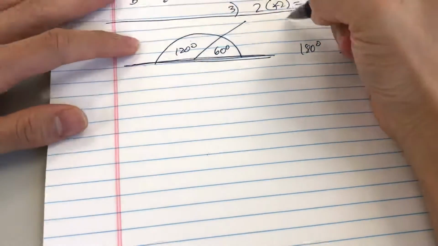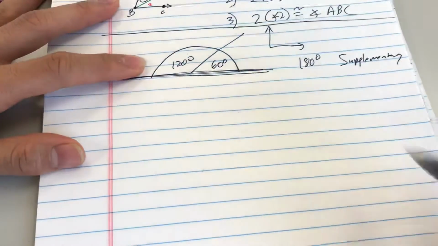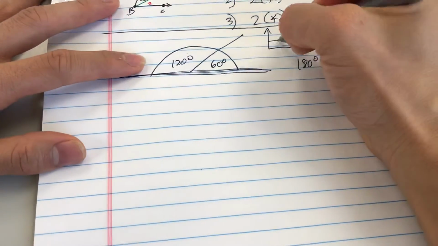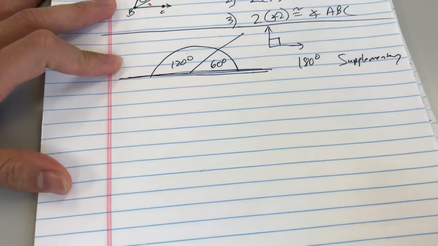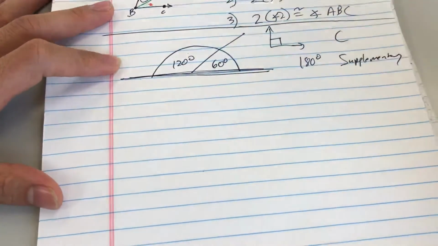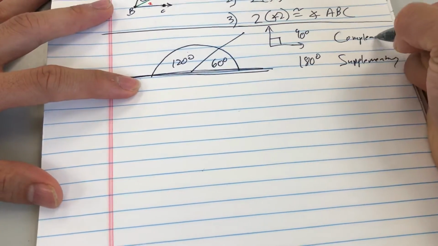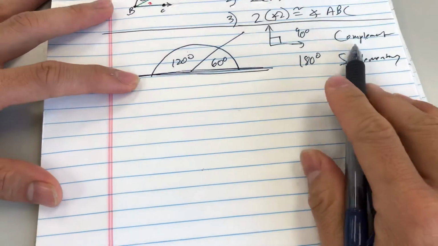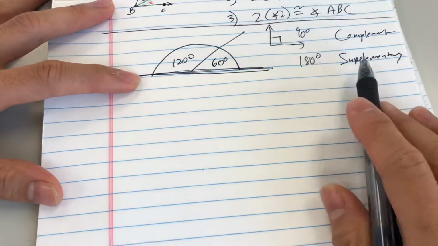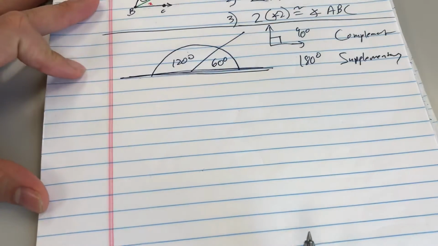You also know this, right? This is as straightforward as you can get it. This is a 90-degree angle, and because it has a corner there, it starts with a C. It's also going to be known as complementary, okay? Complementary means two angles that add up to give you 90. Supplementary, two angles that add up to give you 180. Okay, so far so good.